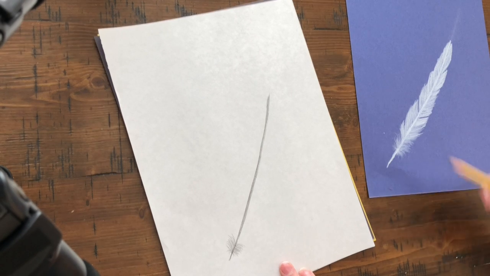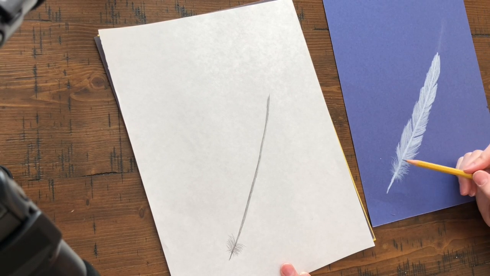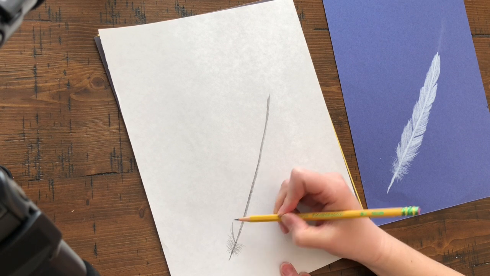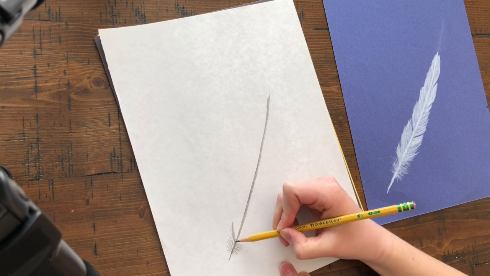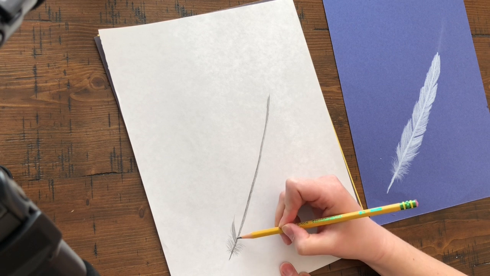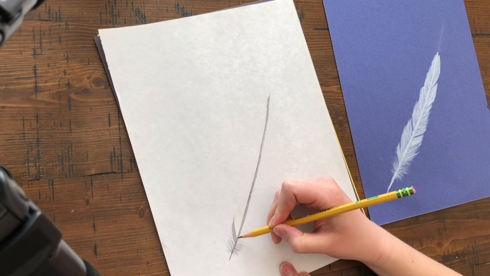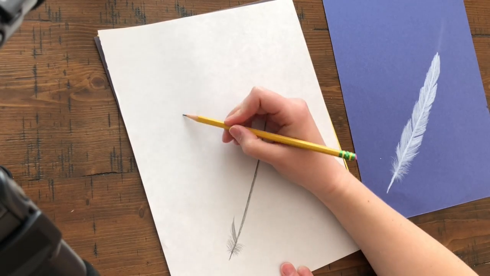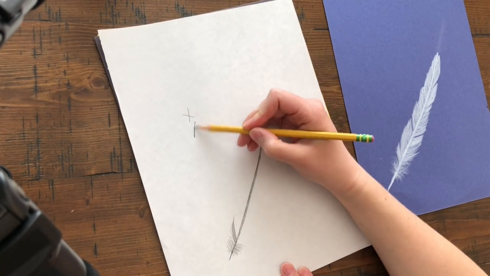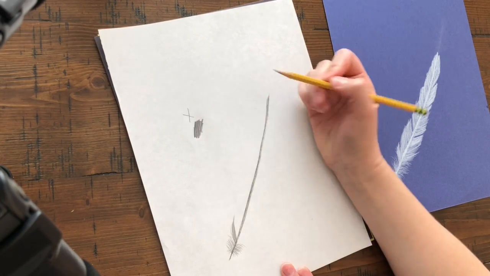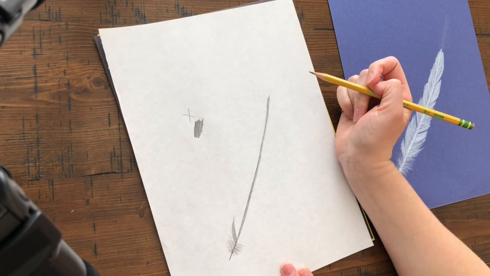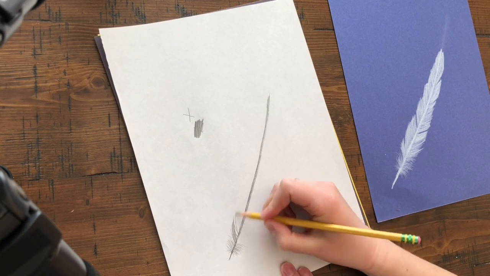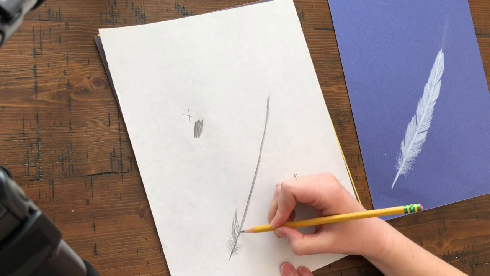Now, once I'm ready for the other texture in my feather, I can go ahead and start adding them. Now notice I am putting in each individual piece. This is not what I'm doing. This will be the knot section. I am not just coloring it in. That is not what I want you to do. Feathers don't color in. They have each individual piece.